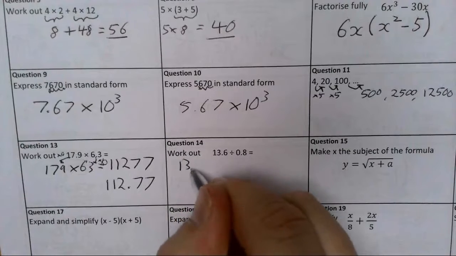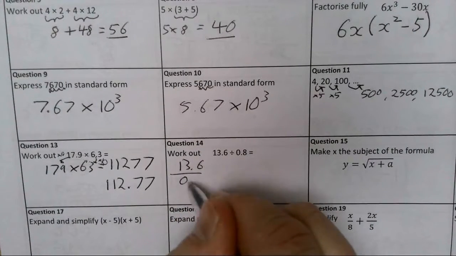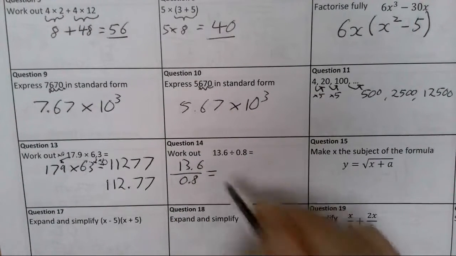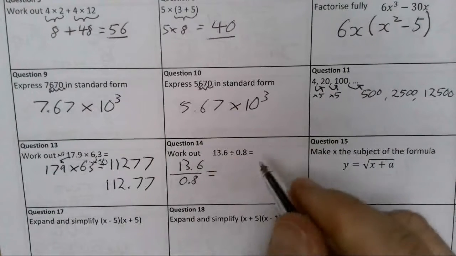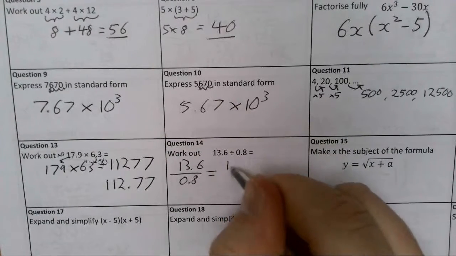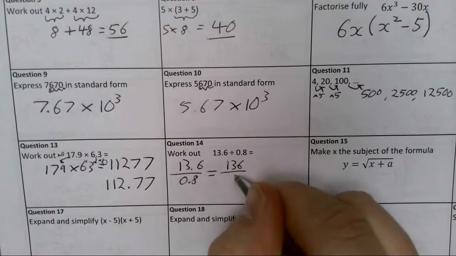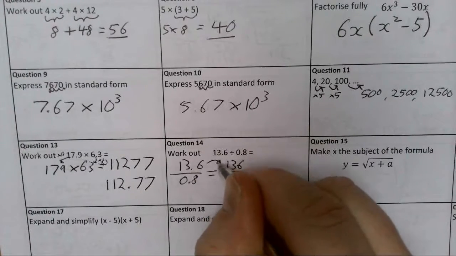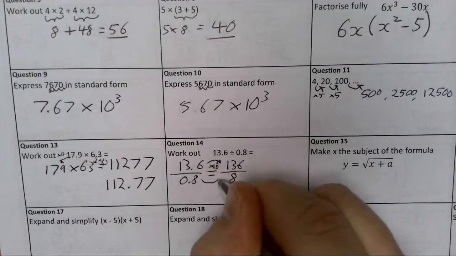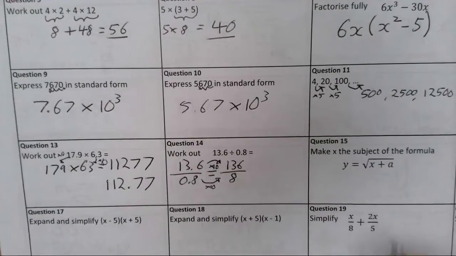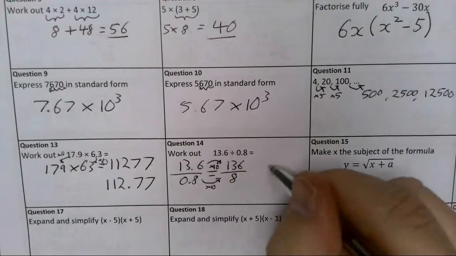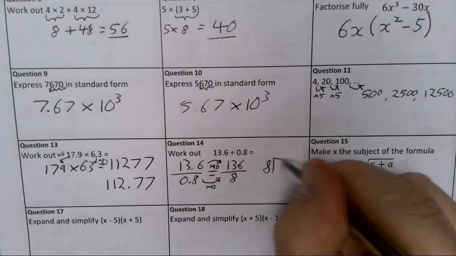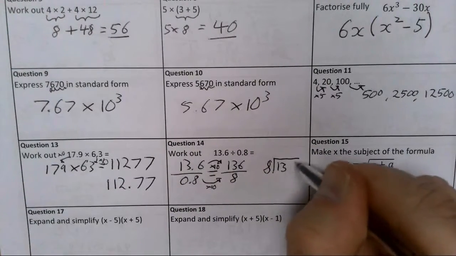13.6 divided by 0.8. I'm going to put it like this, and then I'm going to use my equivalent fractions to work this one. So that's going to give me 136 divided by 8 if I just keep the equivalent fraction by multiplying top and bottom by 10. So then a little bus stop method. How many 8s in 136?